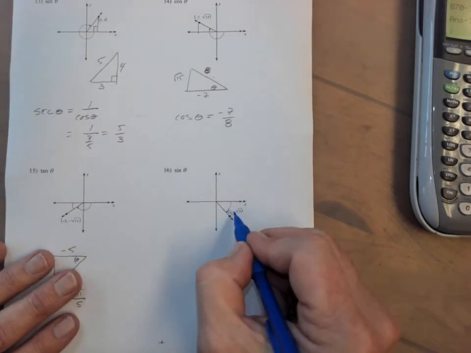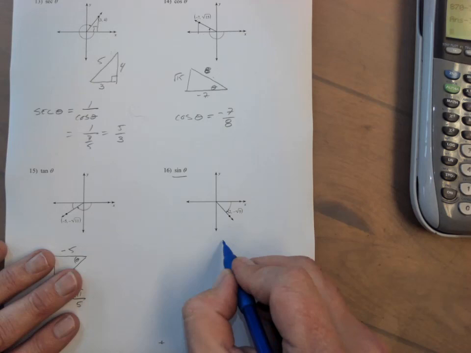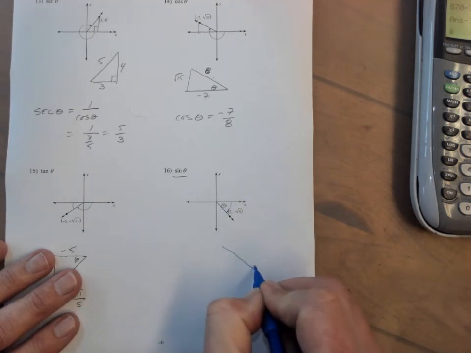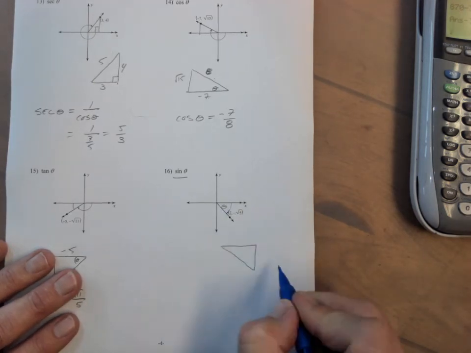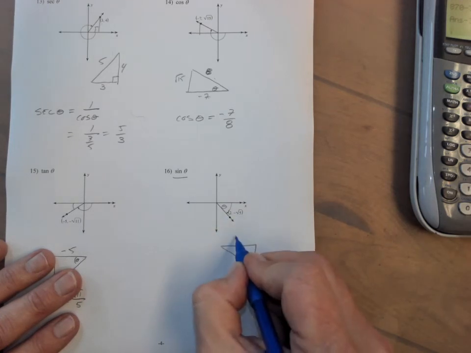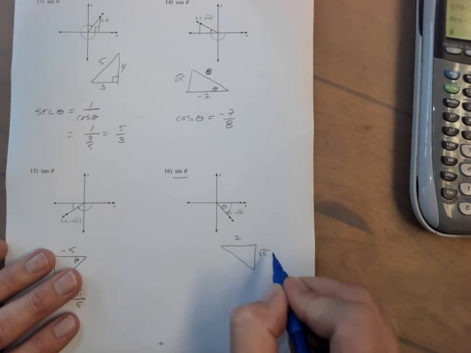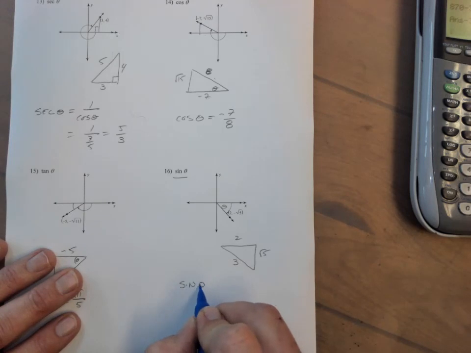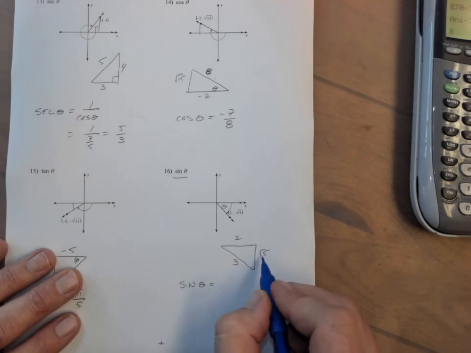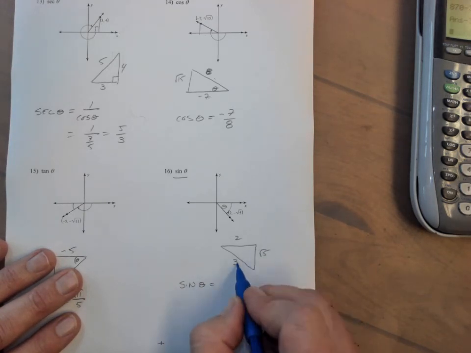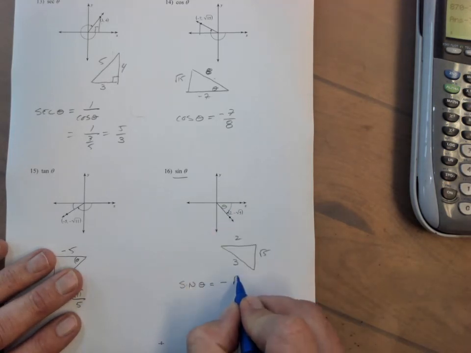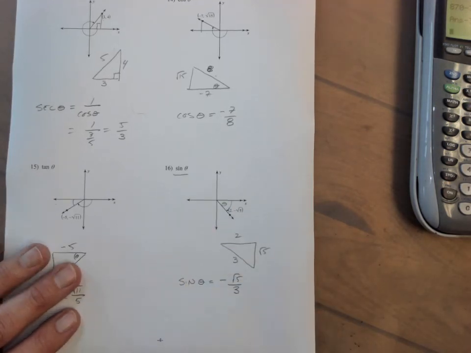And then one more. Here we are in the fourth quadrant, sine. Again, this is our reference angle. So there, the x-coordinate, the y-coordinate, there's our hypotenuse. So the sine of that is opposite over hypotenuse. Because we're in the fourth quadrant, sine is negative, so we have -√5 over 3.